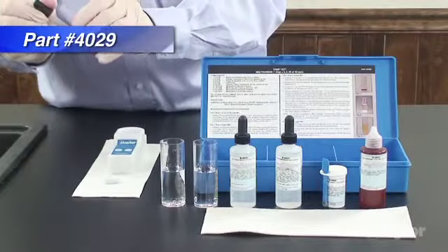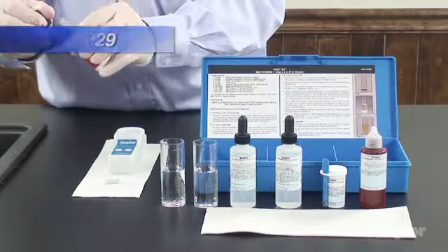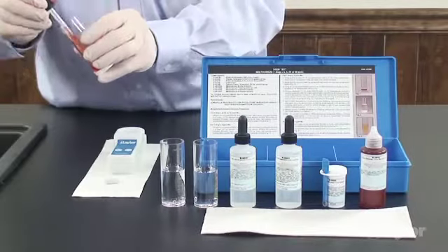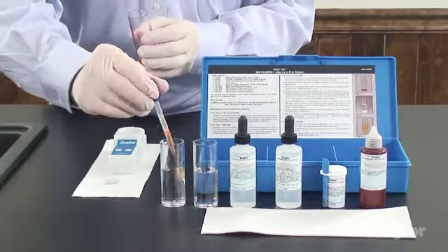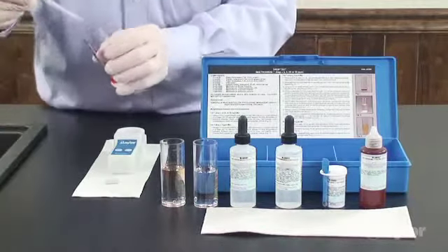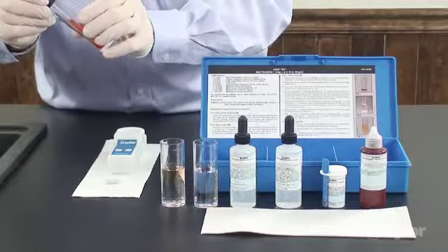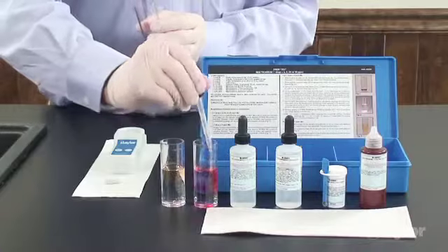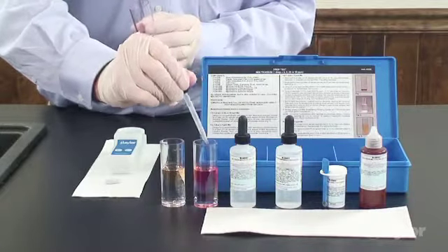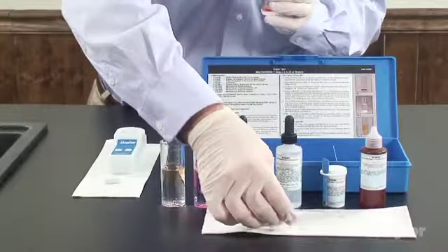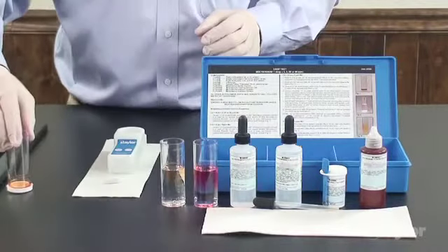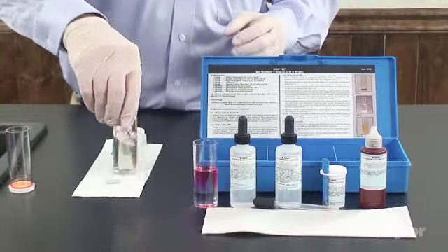Using a separate 1 milliliter pipette, add 1 milliliter of the solvent powder mixture to each sample tube, transferring as few undissolved crystals as possible. However, if transferred, crystals will not affect the test results. Swirl to mix.